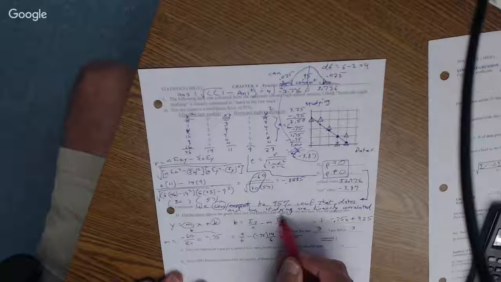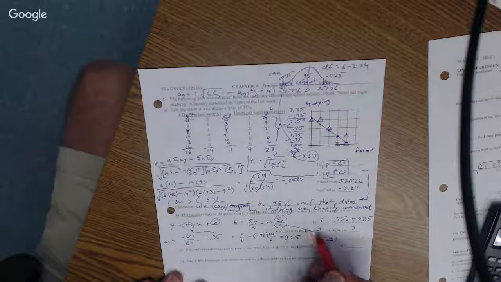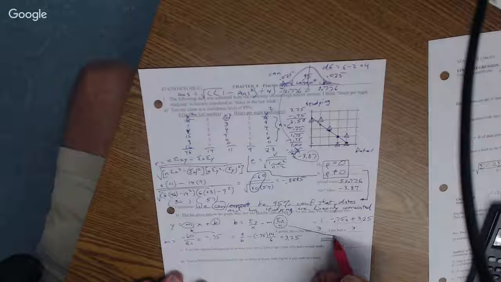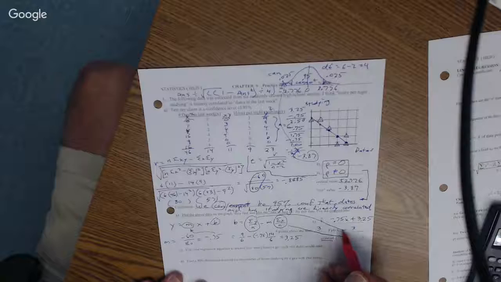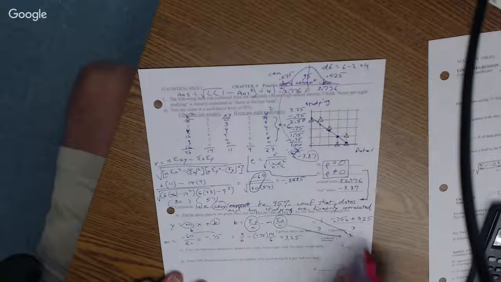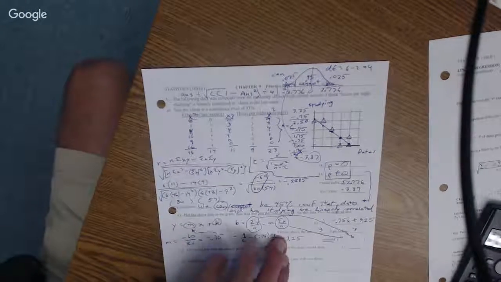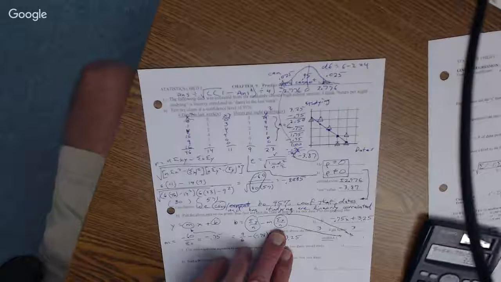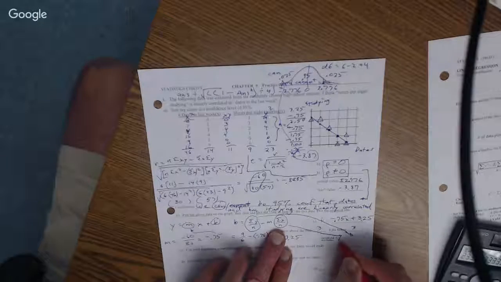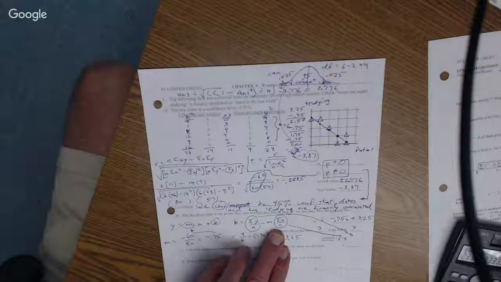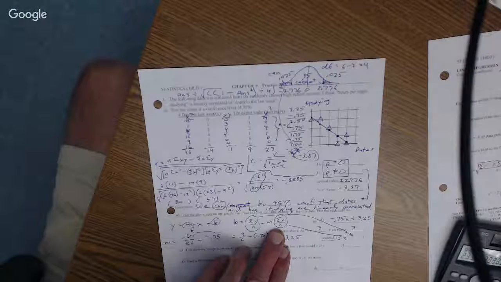So it's this thing right here, sigma x divided by n. That's the average x, and sigma y divided by n. That's the average y. So I want to know what both those things are. So 14 over 6 is going to be the average x. That's 2.3. And 9 over 6 is the average y. That's 1.5.